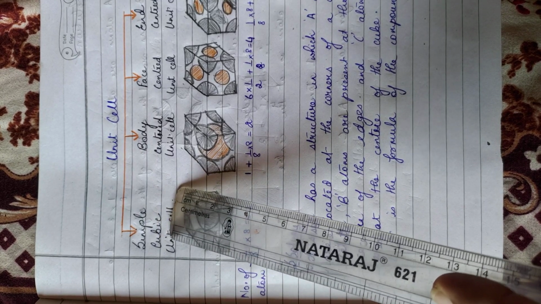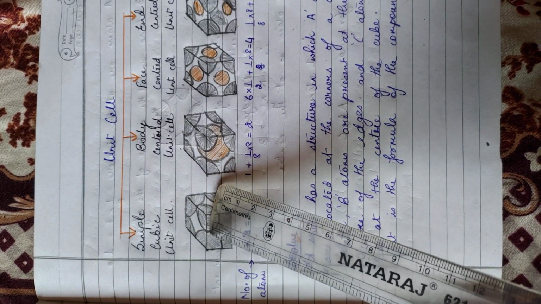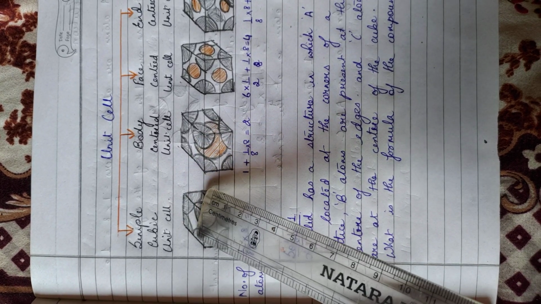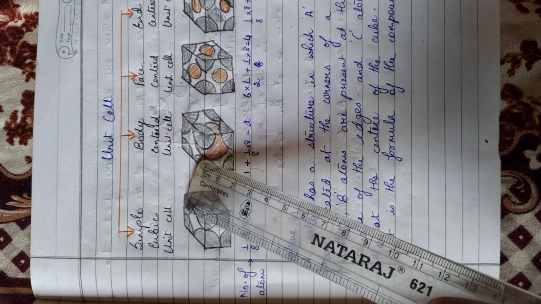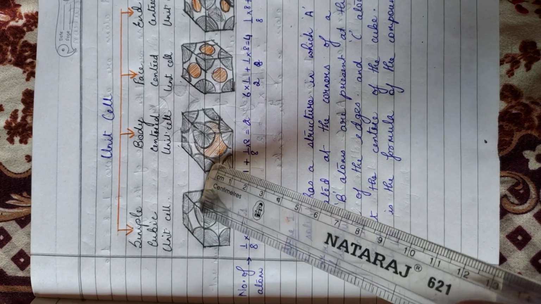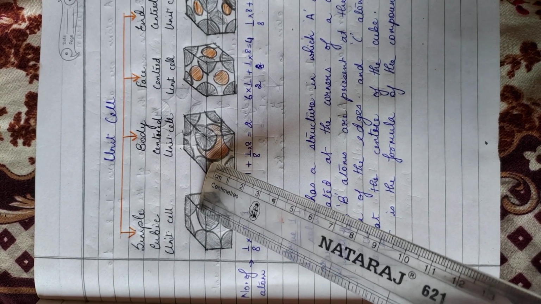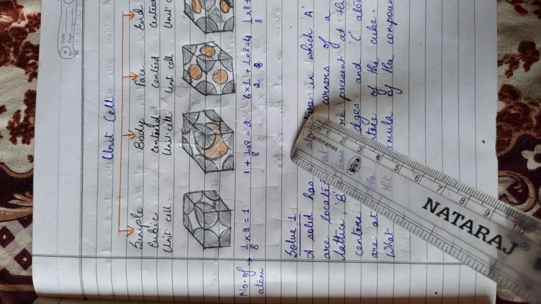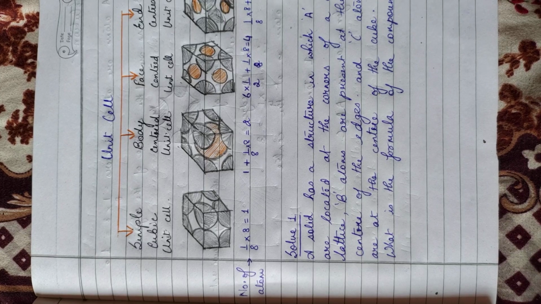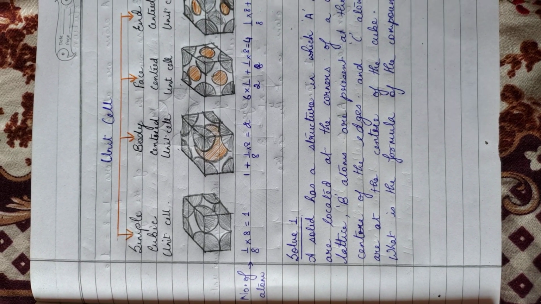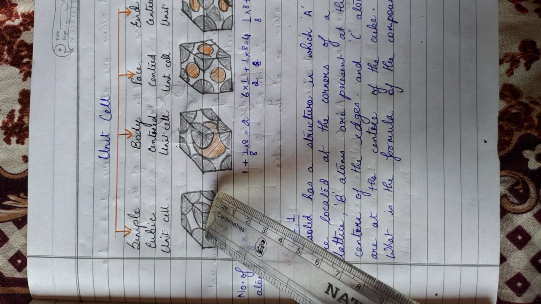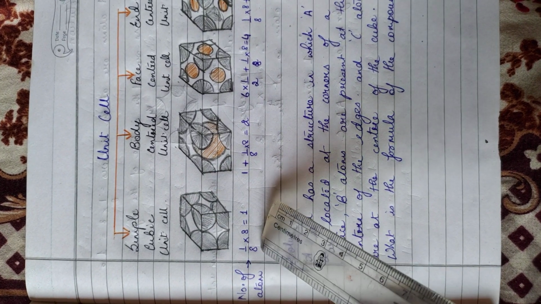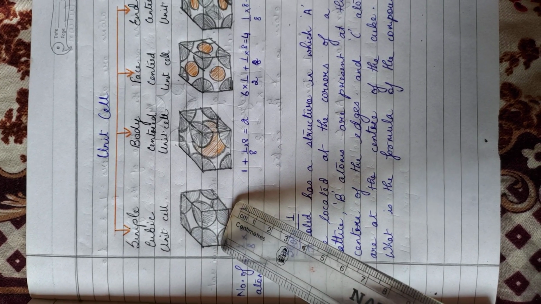In case of a simple cubic cell, 1/8 of an atom surrounds each corner. Can you see? In total there are 8 corners, right? And each corner would be covered by 1/8 of an atom. If you take a sphere and divide it into 8 equal parts, 1/8 of it will make up a single corner. So therefore, how many atoms can be formed out of it?